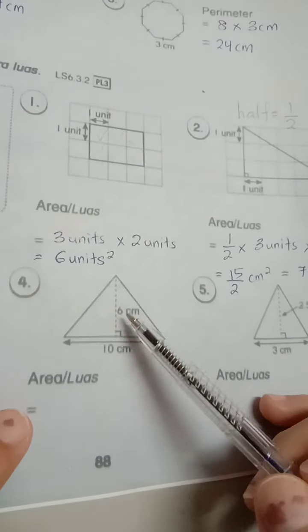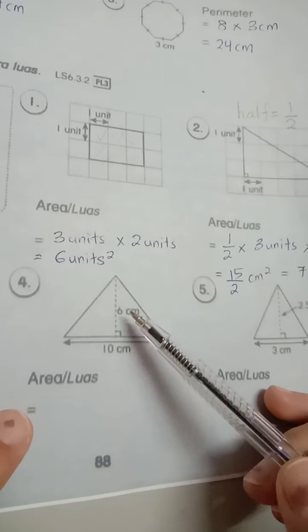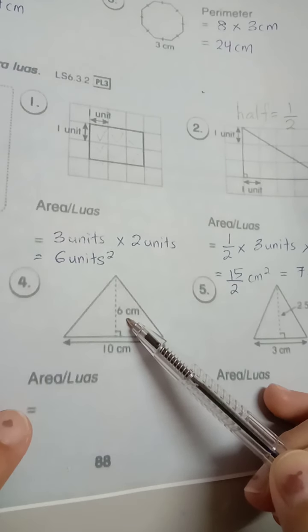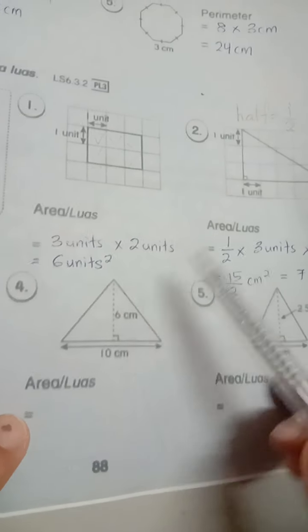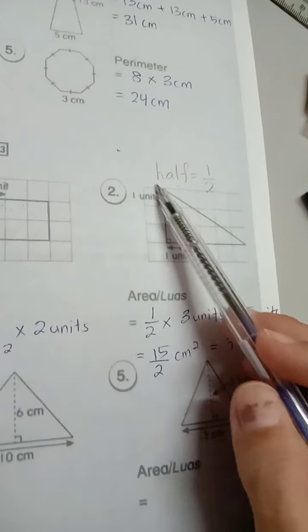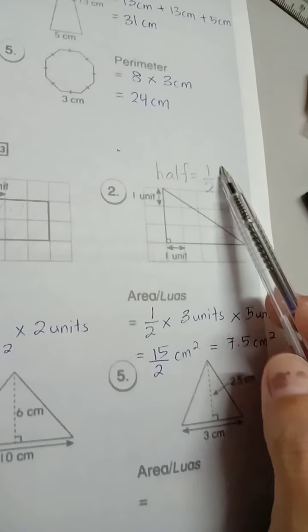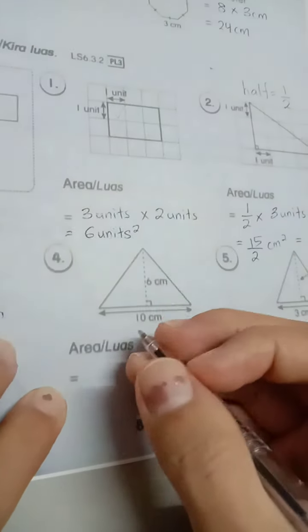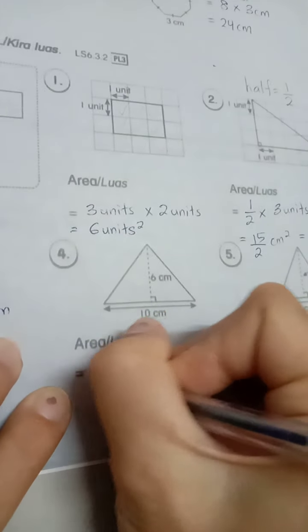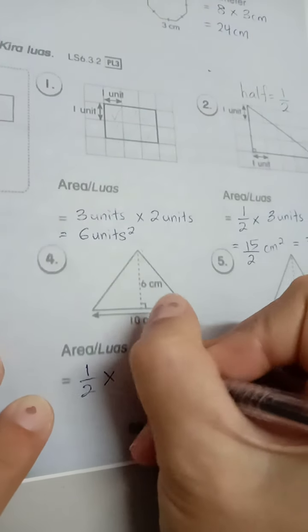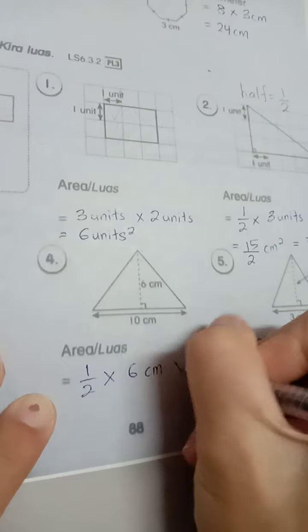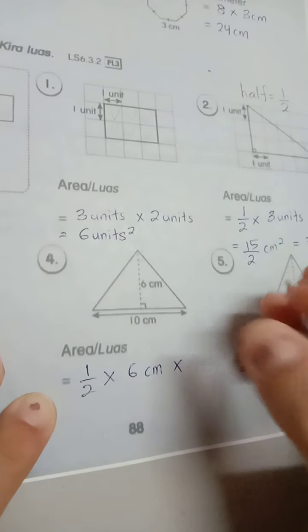When we talk about triangle, the triangle is half of a quadrilateral, half of a square or a rectangle. So when we say half, we need to use the fraction of 1/2. So 1/2 times the height. This is the height, 6 centimeter. And times the base, 10 centimeter.